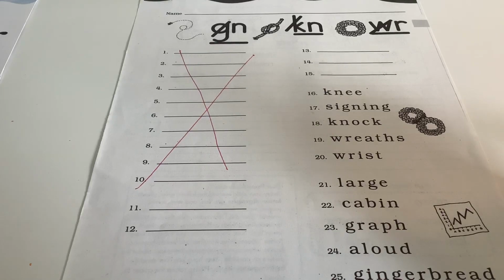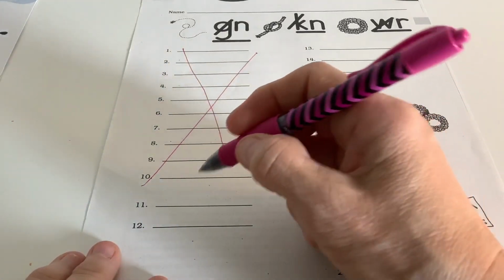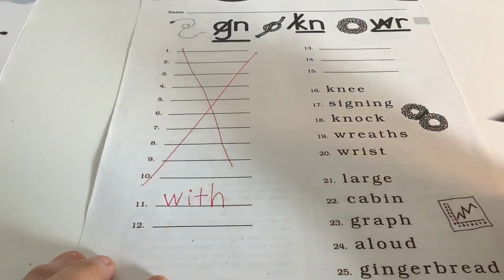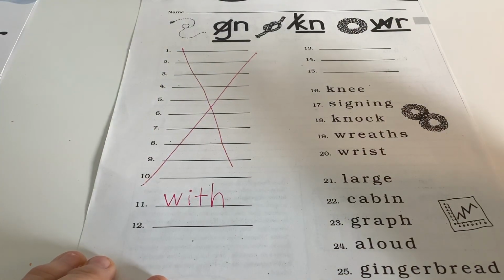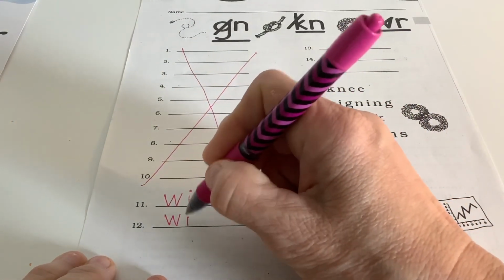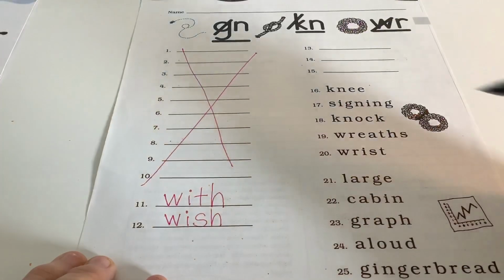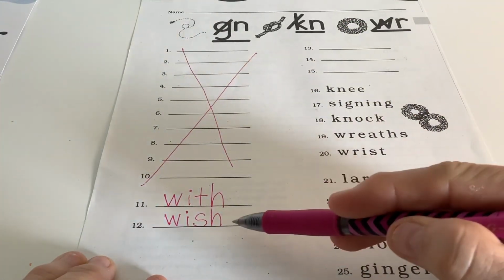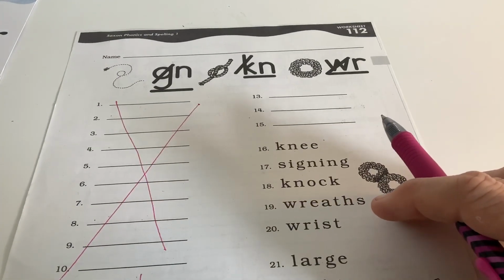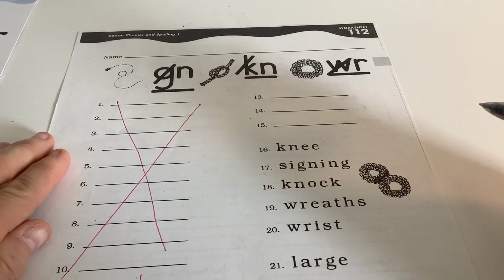And our first word is with. With. Number 12, wish. Wish. Those are very similar, aren't they? With, wish. All right, for number 13, 14, and 15, we are going to do a ghost word for each of our ghost digraphs.